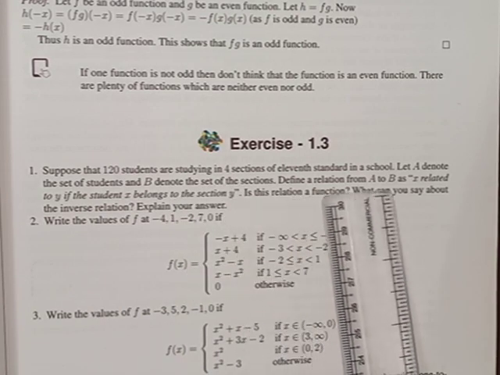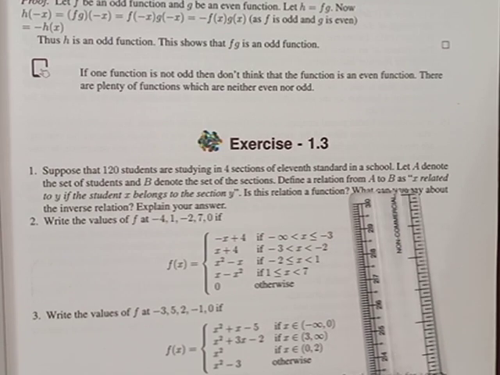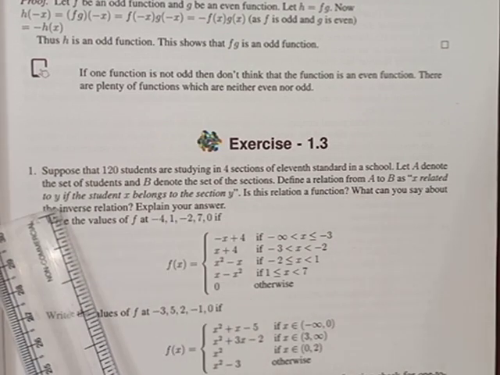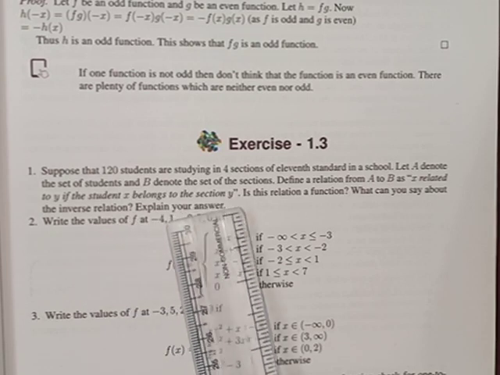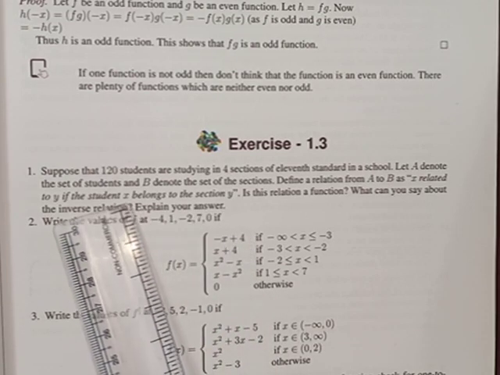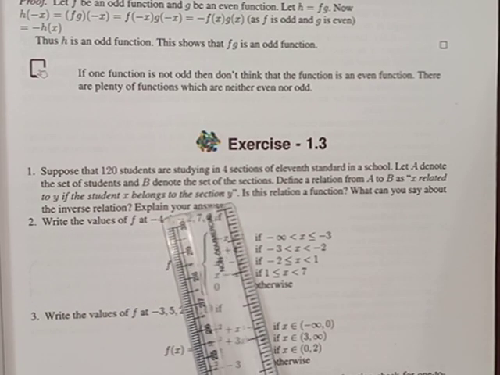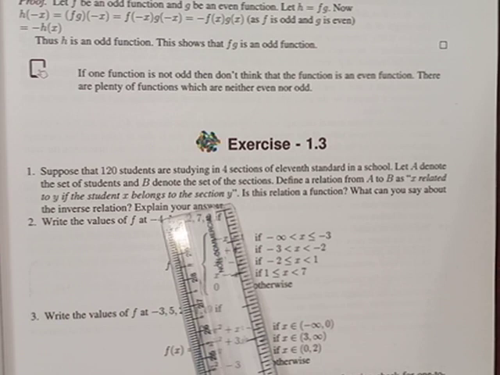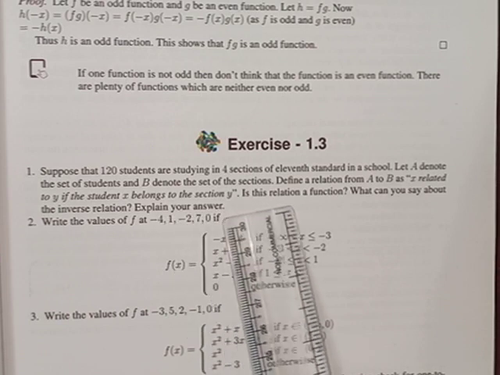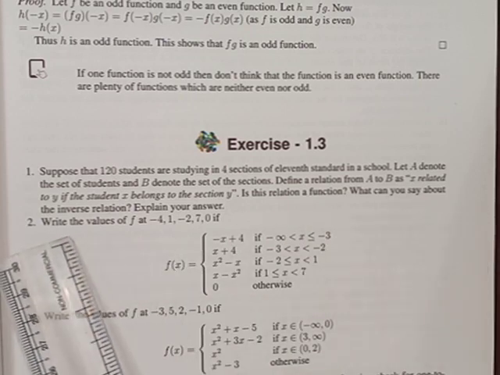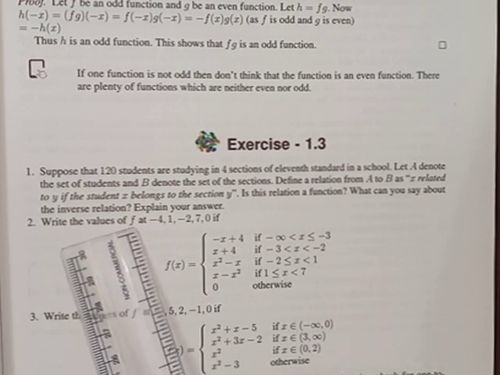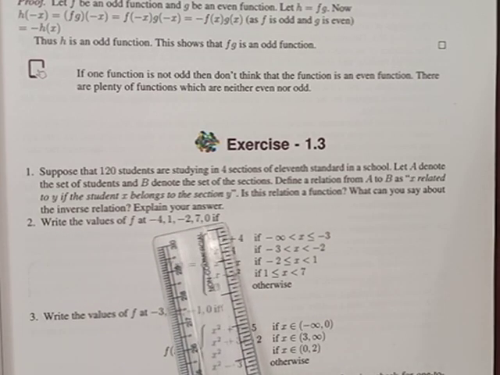Define a relation from A to B as x is related to y if the student x belongs to the section y. Here small x represents a student and small y represents a section. Is the relation a function? What can you say about the inverse relation? Explain your answer.